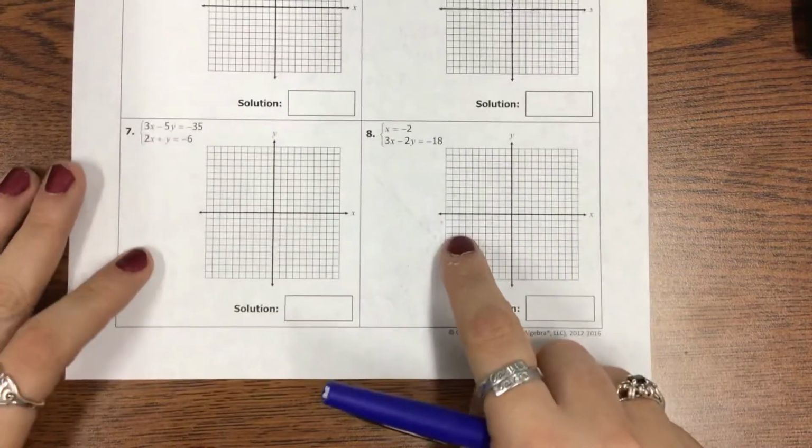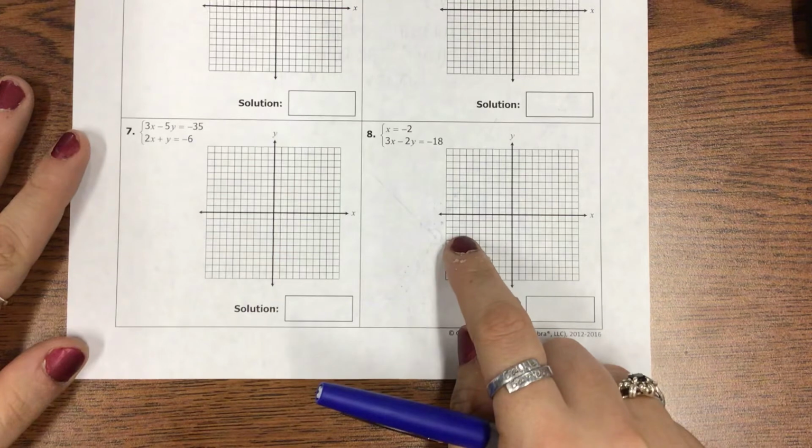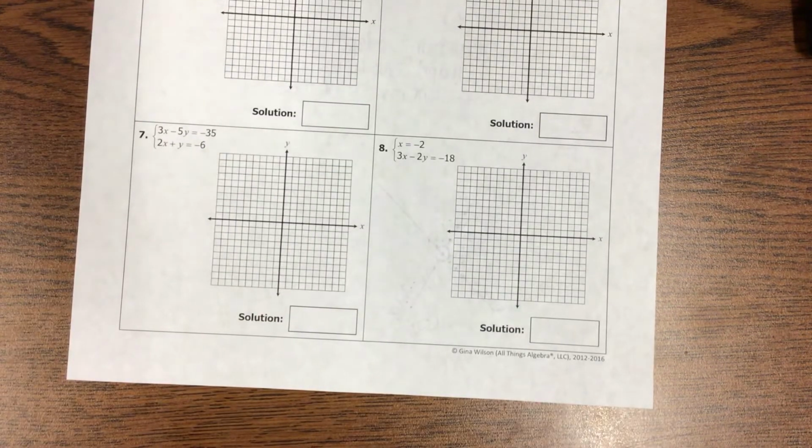I'm going to go ahead and end this, work all the way through number 8. Check yourself on the iPad in the back, and then grab that homework sheet, which is where our grade is actually coming from. Let's get busy.